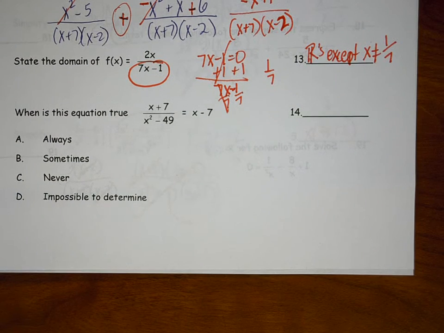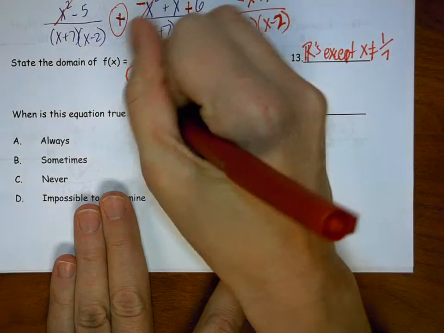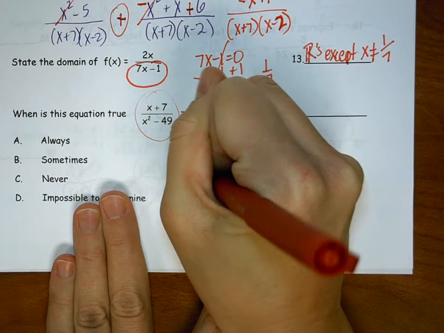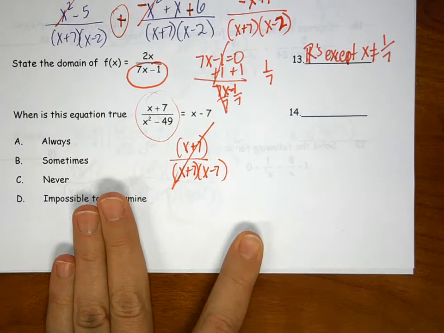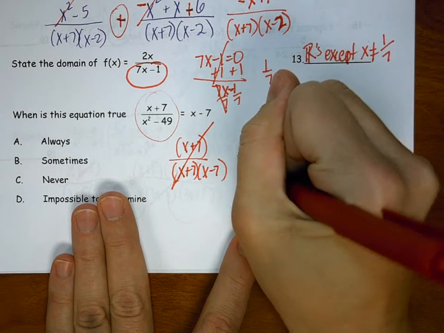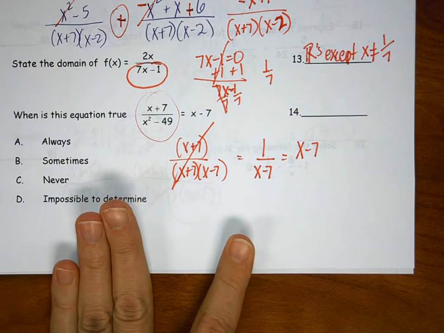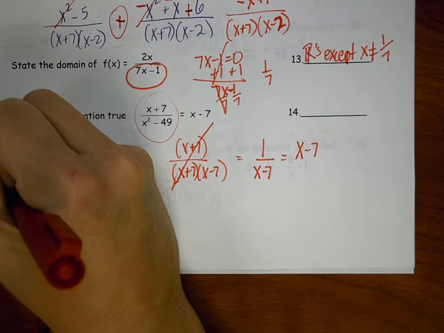Okay, on 14. First you check if you can make these so that they make a true statement. If I'm just looking at this part right here, x plus 7 over x plus 7, x minus 7. You can make them true. When this cancels out, those cancel, right? Yeah. If there's nothing on the top, what's there? A 1. So I have 1 over x minus 7 equals x minus 7. Is that a true statement? No. Therefore, this answer is never.